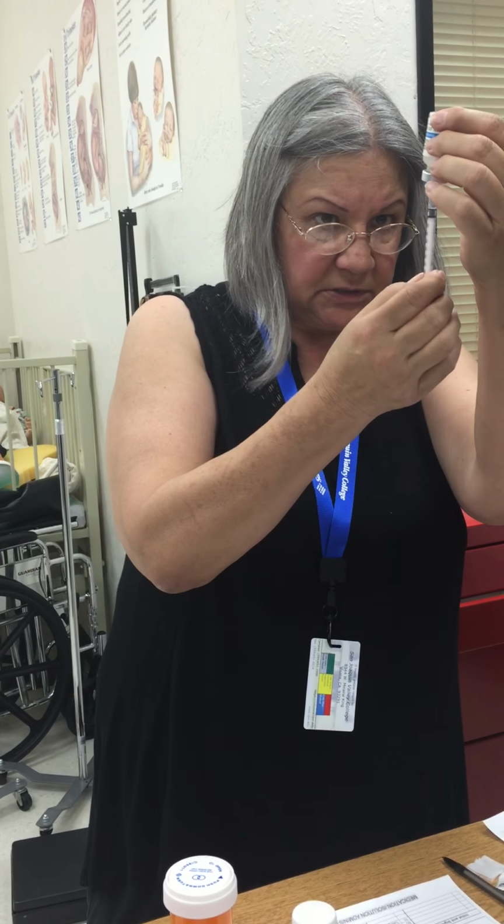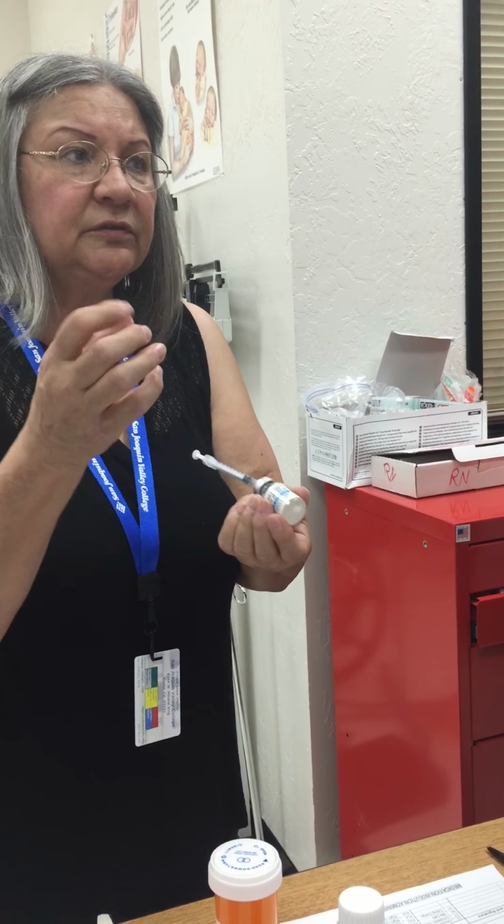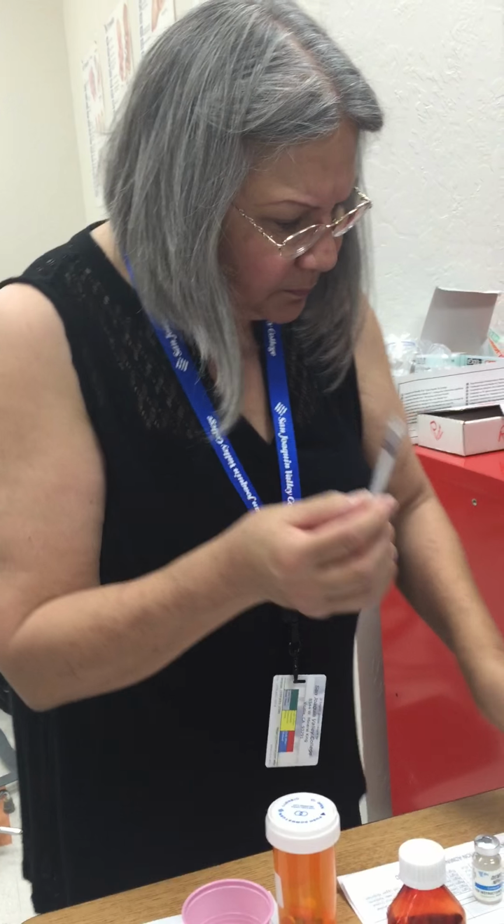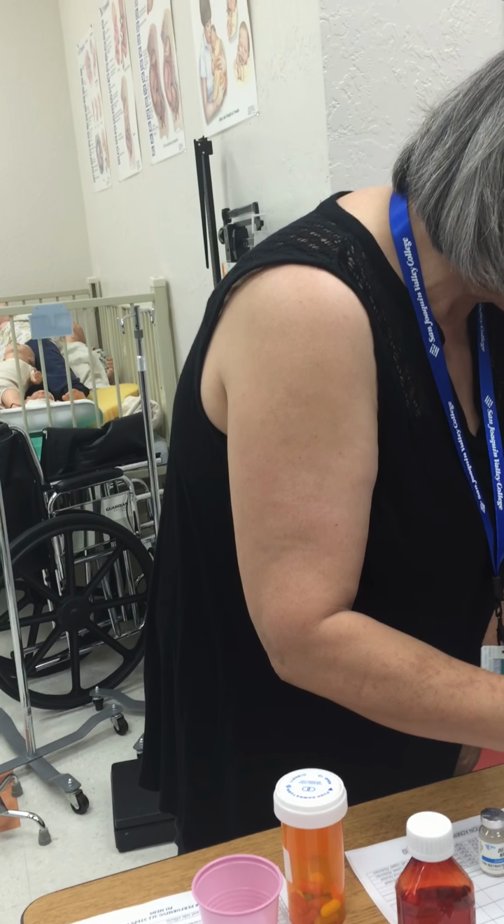Okay, that's about 19 units. And I've got air bubbles in there. That's not good. One thing, water and insulin have different viscosities, so it won't act like this. So that's 19 units, and you're going to sign your life away. 19 out of 20.